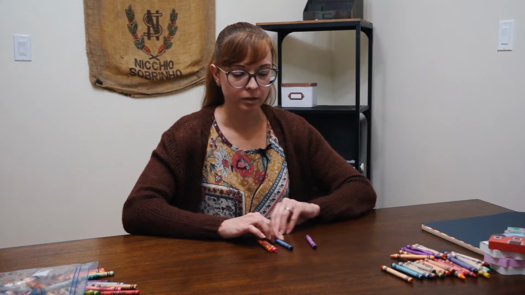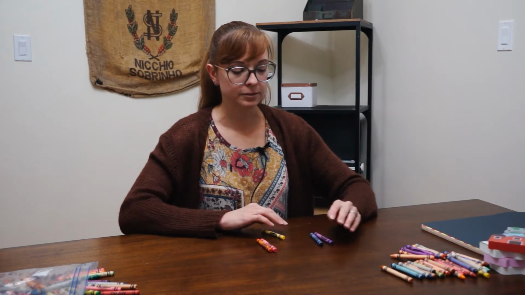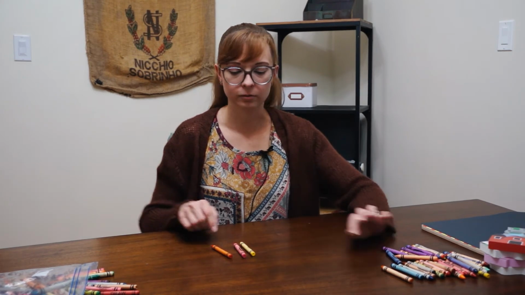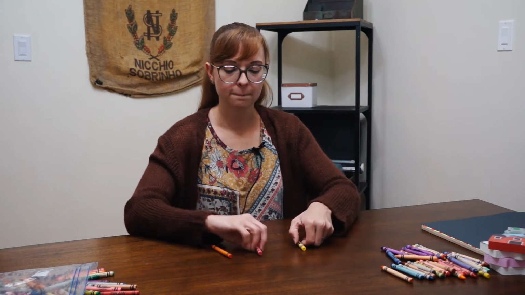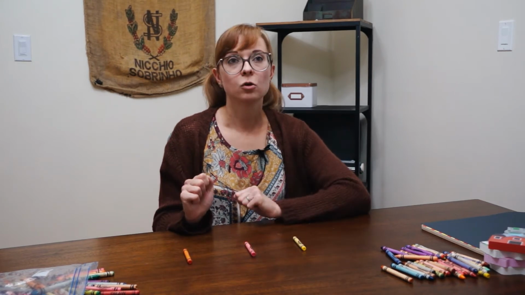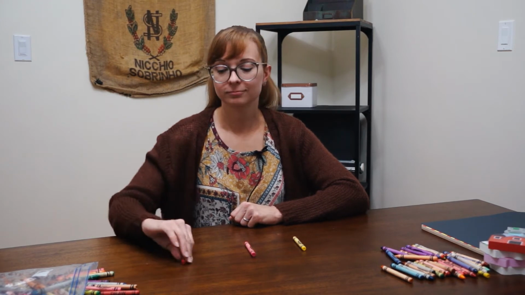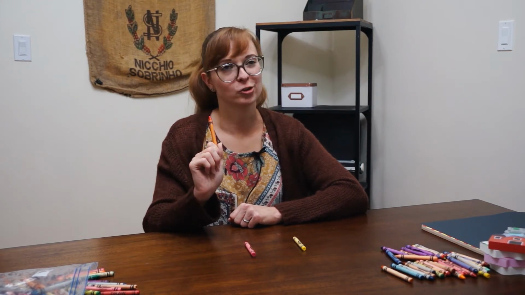Alrighty. So, I have some cool colors and I have some warm colors. Do you want a cool color or a warm color? Warm? Alrighty. Yellow, pink, orange. Which color do you want to use? Do you want to use the yellow, the pink, or the orange? The orange? Good choice. I like that one too.